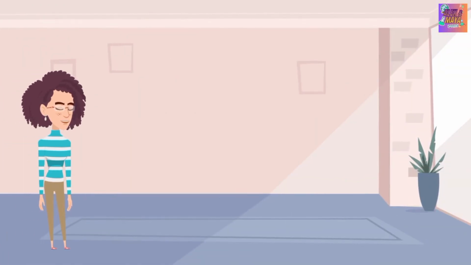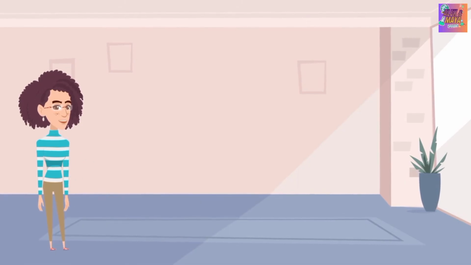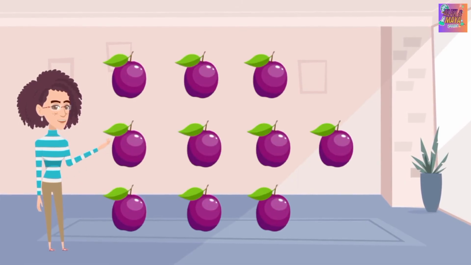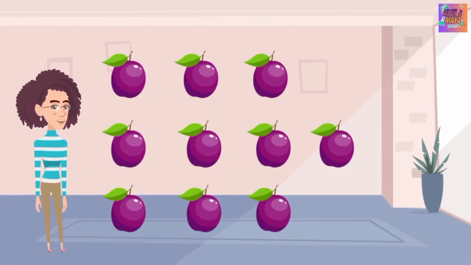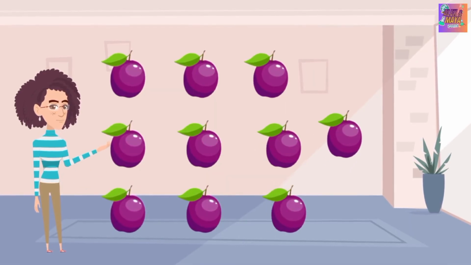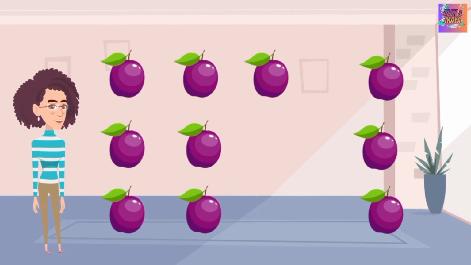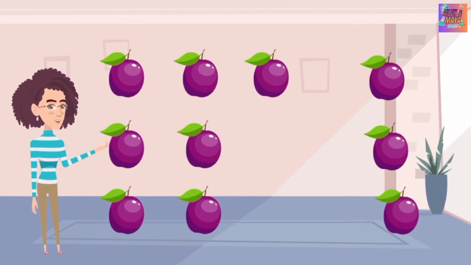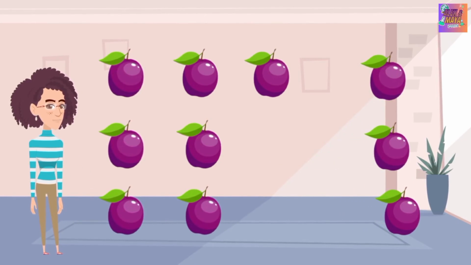And here's something you can try at home. Find some small snacks, like crackers or grapes. Count out 10 of them to make one whole group. Now, move 3 of them to the side. You just showed the fraction 3/10 of your snack pile.